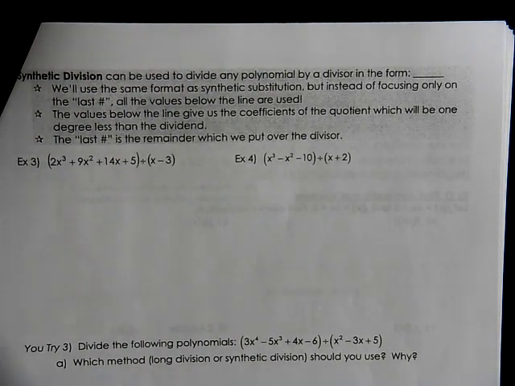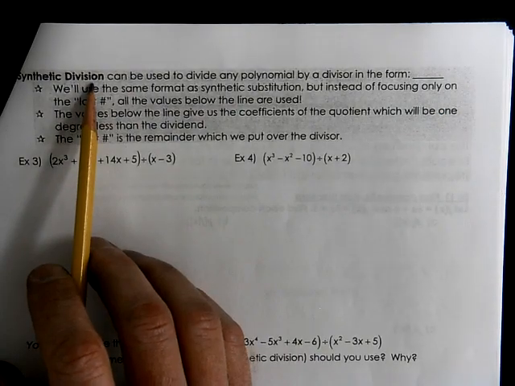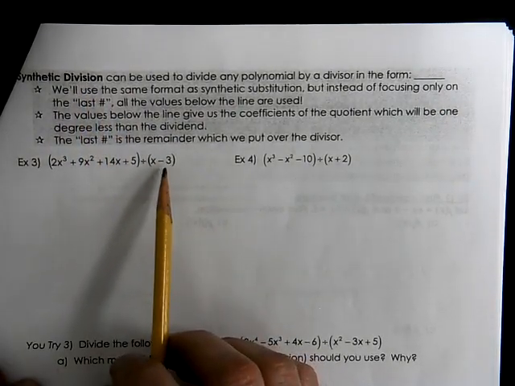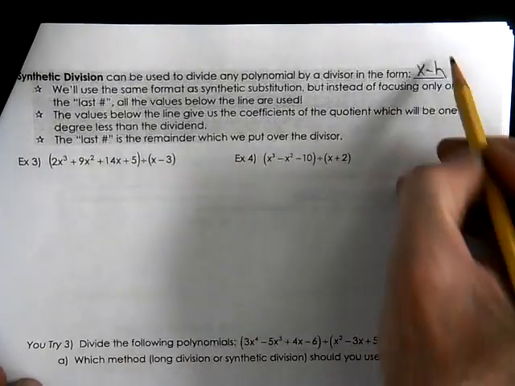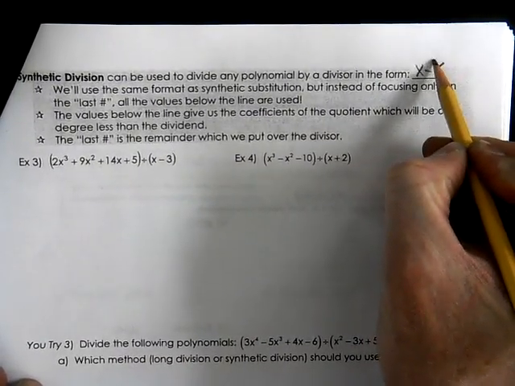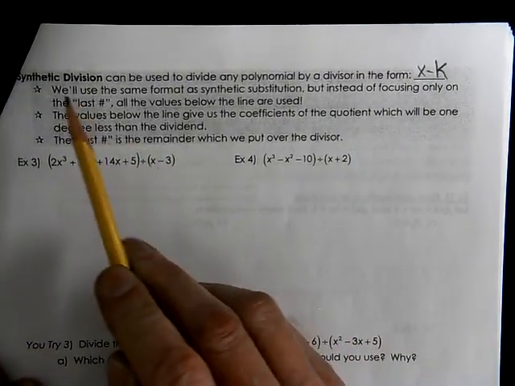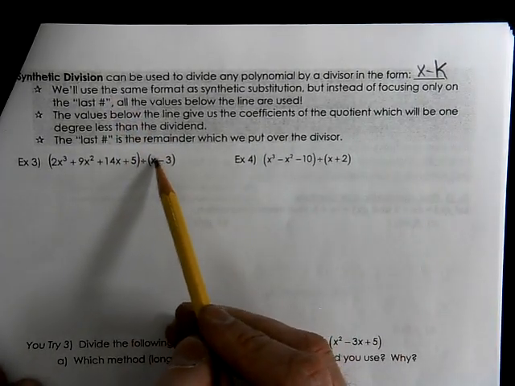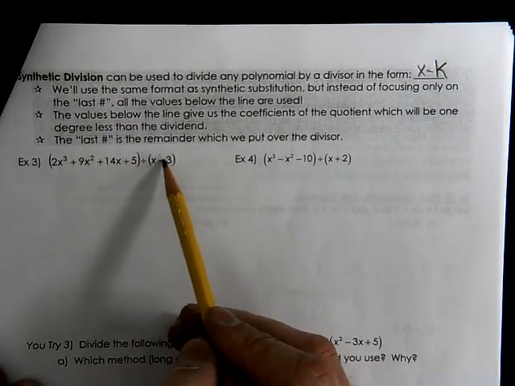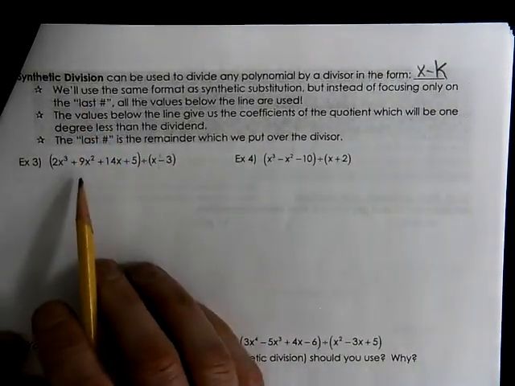This is Algebra 2 with trig. Today we're going to talk about synthetic division. When we're working with a linear divisor, x minus, we typically call it k, when it's in that form, then we know that we could use synthetic division. When we're dividing by x to the first power, we can use this quicker method. You need to know this method.